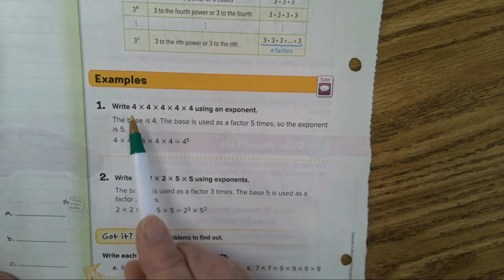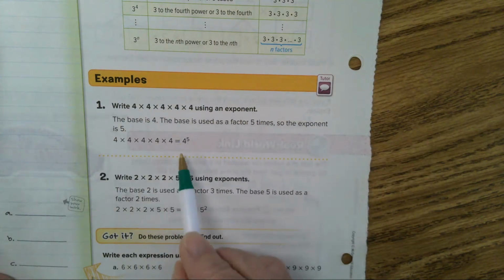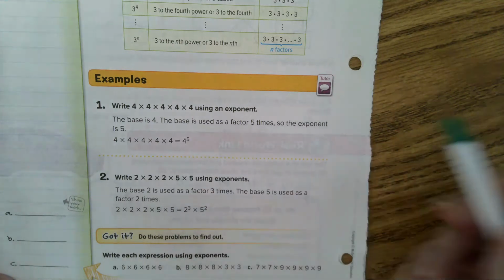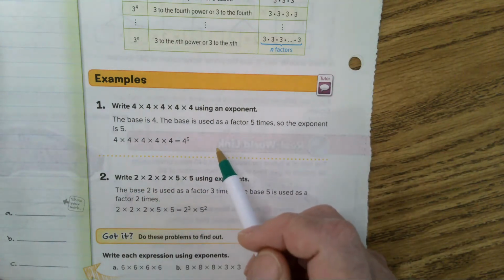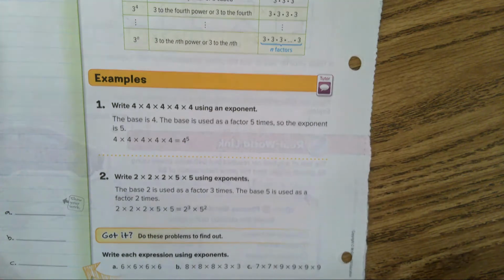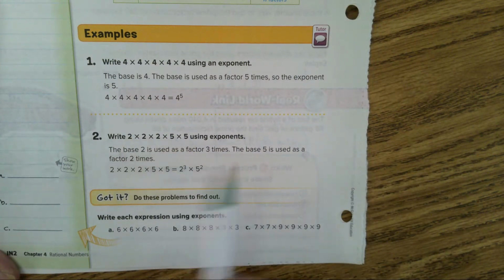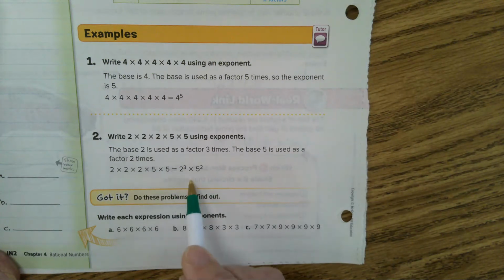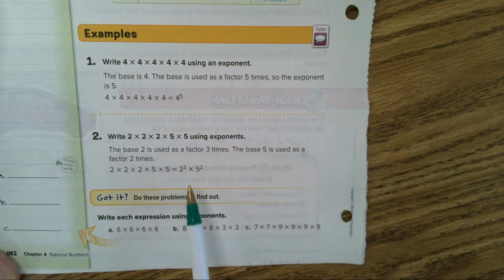Write 4 times 4 times 4 times 4 times 4 using exponents. That's really easy, 4 to the fifth power. Be careful, always count to make sure you count correctly. It's a shame for you to get this wrong, and because you counted wrong, you put 4 to the sixth power. So always count carefully. This one, you have 3 2s and 2 5s. 2 to the third times 5 to the second. Does everyone know your base and your exponents, what they represent?